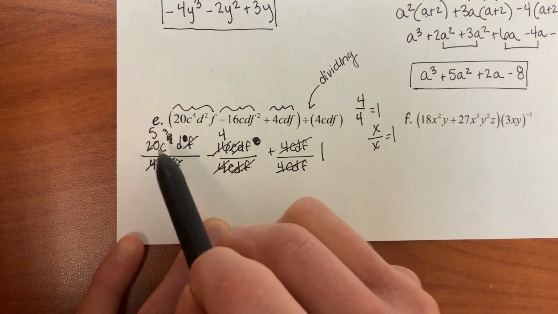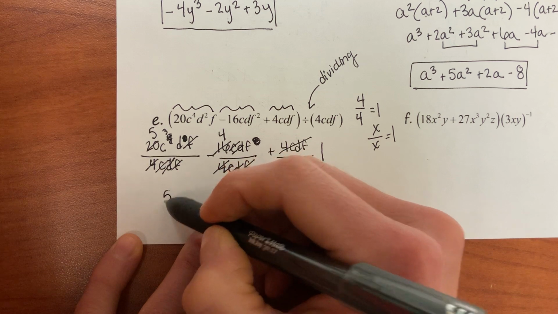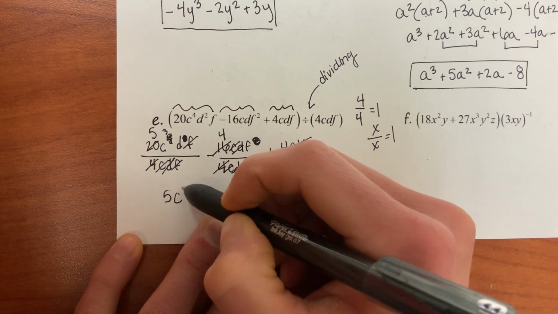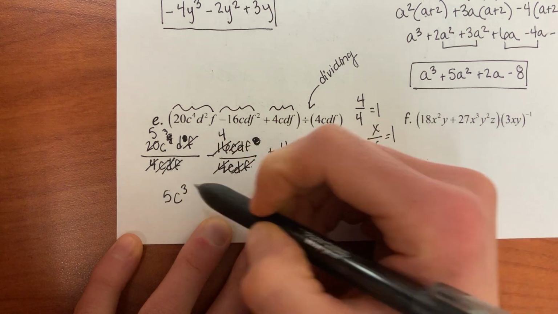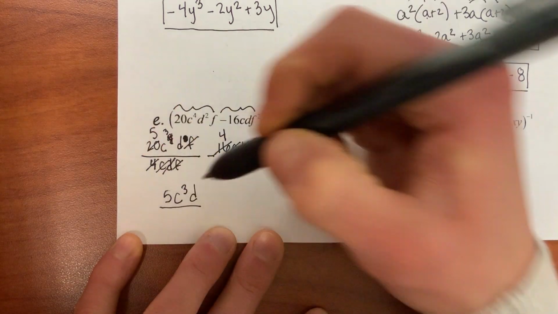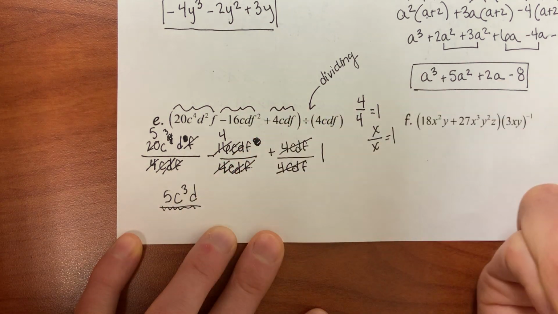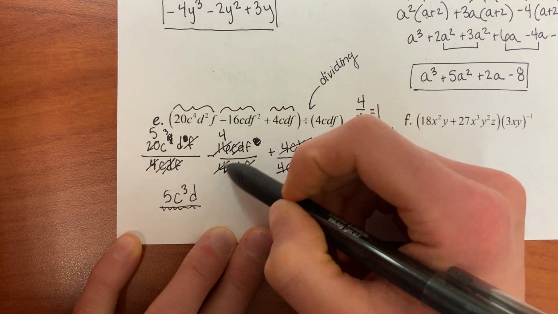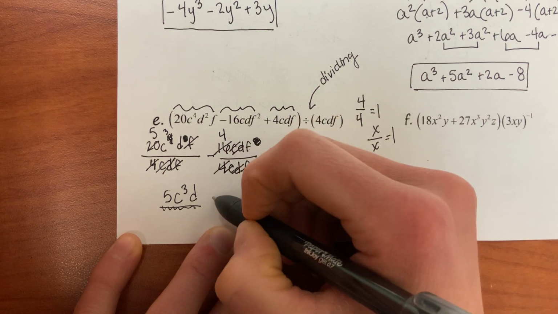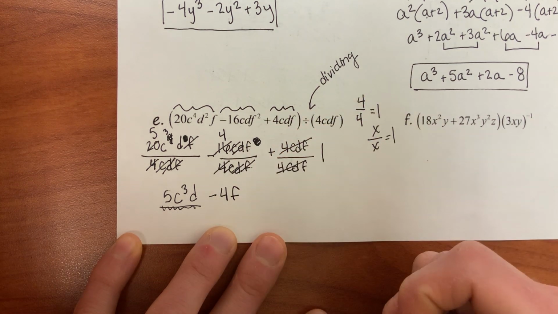So now let's just write what we have left. So in this fraction, on top I have a 5, a c to the 3rd, and a d. Okay. On the bottom, I had nothing. Good. So I really don't need this line. Okay. Over here, I don't have anything on the bottom, but on top I have a negative 4 and an f.